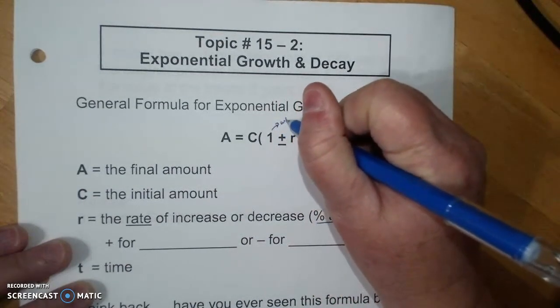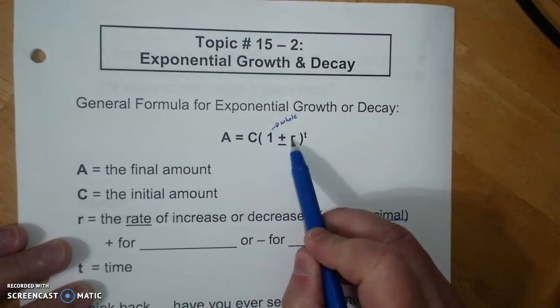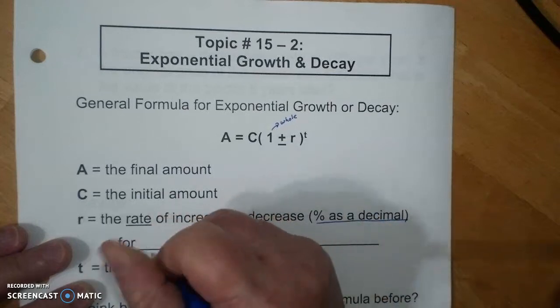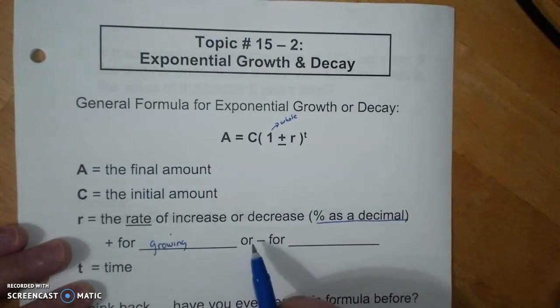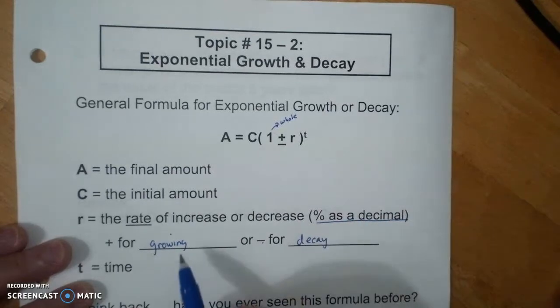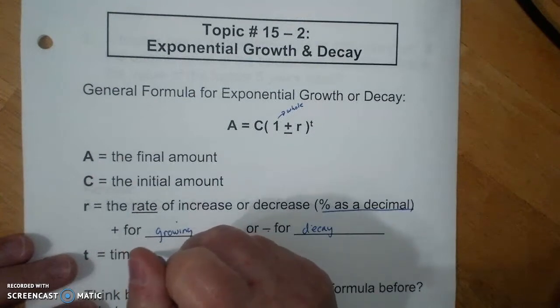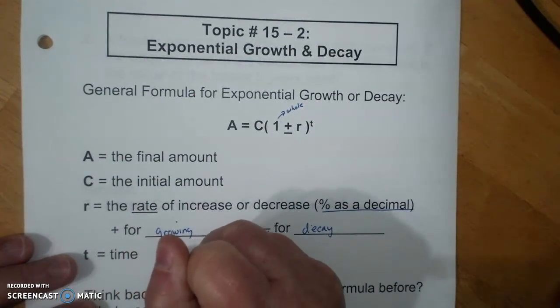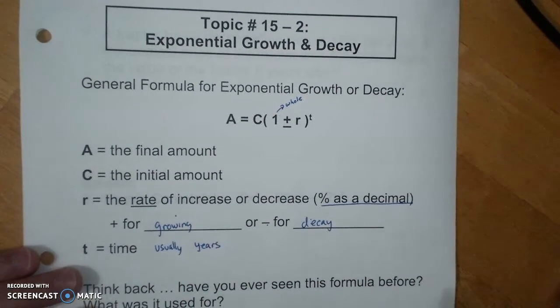This is a whole. So if you are adding, this is plus or minus. If you're adding to the whole, you are growing. And if you are subtracting from the whole, you are decaying. So this is the growth and this is the decay. And time, usually you need this in years. So if you have 6 months, use 0.5. So the T is in years.